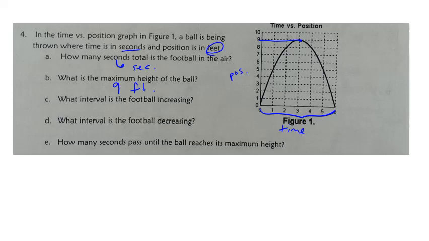What interval is the football increasing? So we're going to be increasing from 0, and we're going to increase all the way until we get to 3. From 0 to 3, we're increasing. So for decreasing is going to be picking up at 3 and going until we get to 6. So from 3 to 6. How many seconds pass until the ball reaches its maximum height? So the maximum height, again, is at this vertex. So the amount of seconds that pass would be 3 seconds.